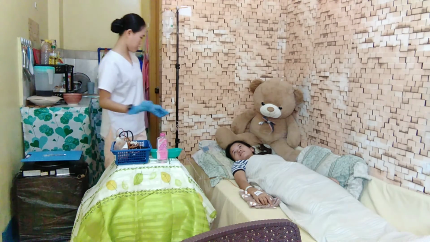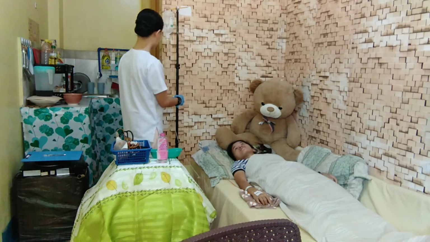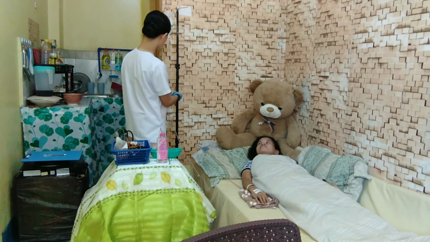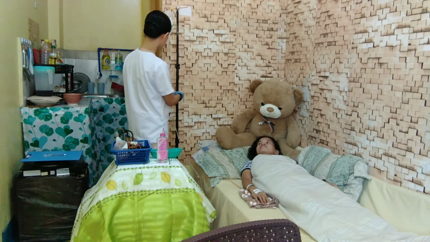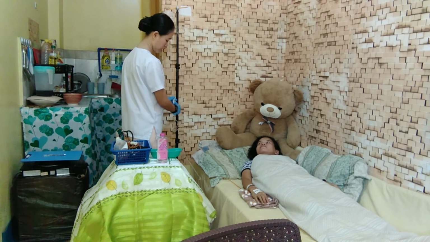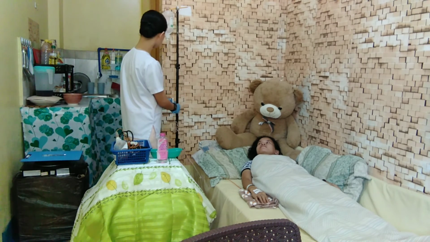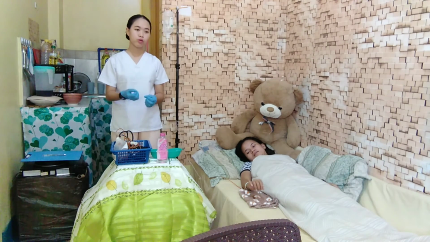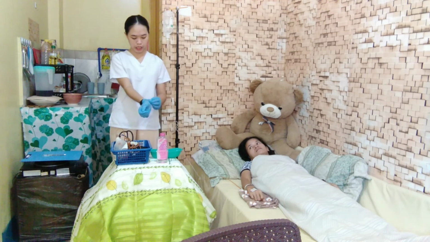And also, we will now start infusing the IV solution, which is 0.9% normal saline PNS, to the patient. After that, you will remove and dispose of the gloves properly.